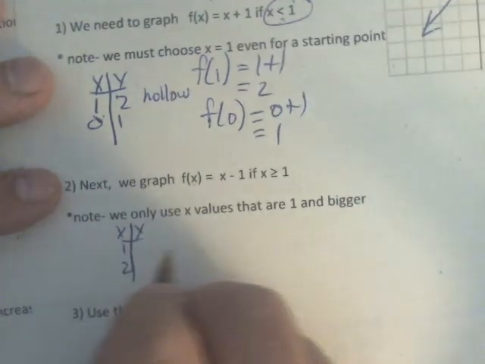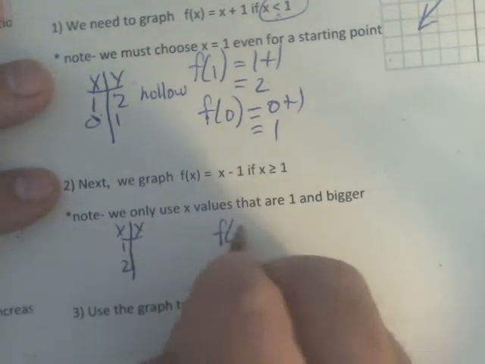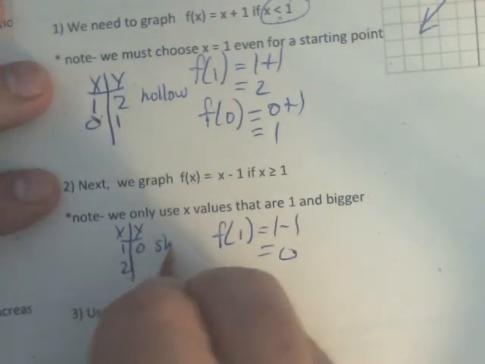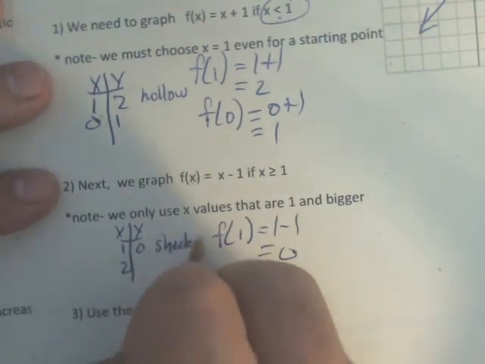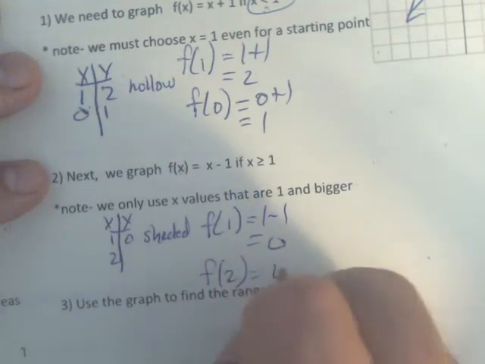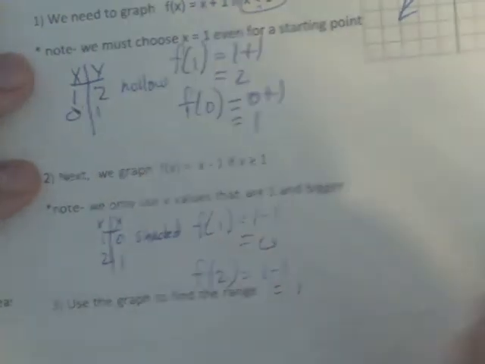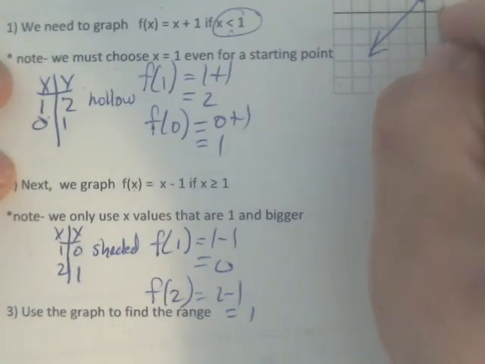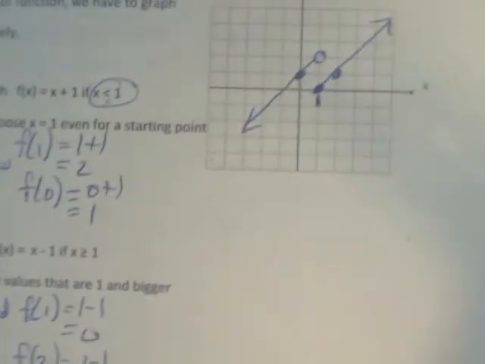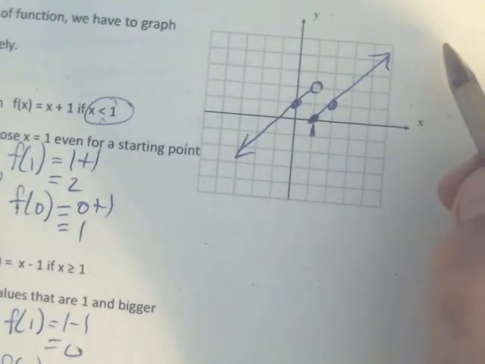So when x is 1, f of 1 is 1 minus 1. I get 0, and we know that this one is going to be shaded. And then f of 2 is 2 minus 1, which is 1. So I go to 1, 0, which is here. Then I go over 2, up 1, which is here. And I draw my line going the bigger than 1 direction.